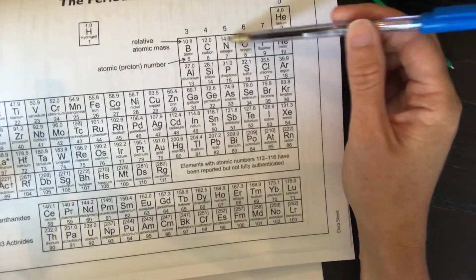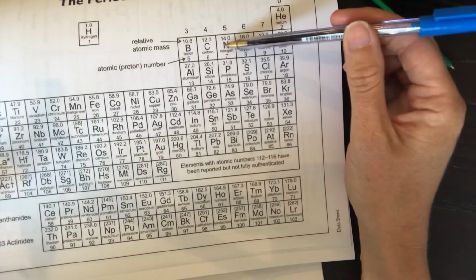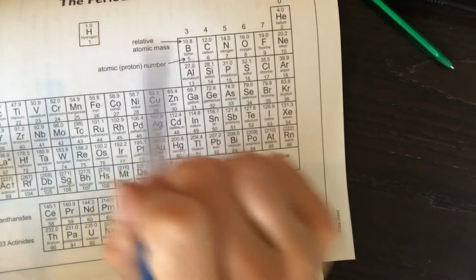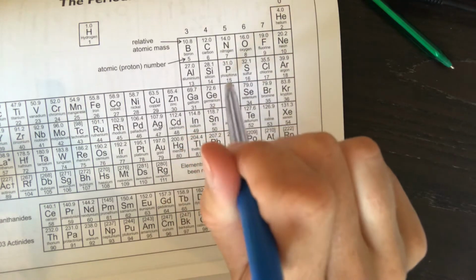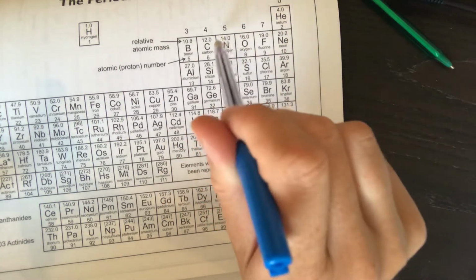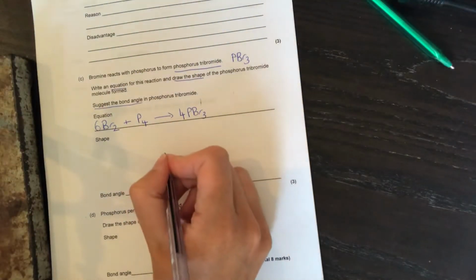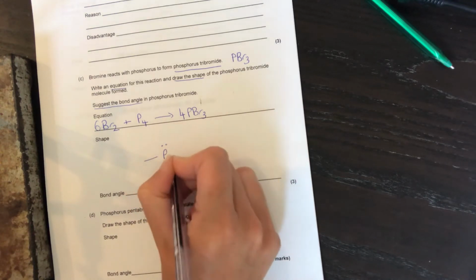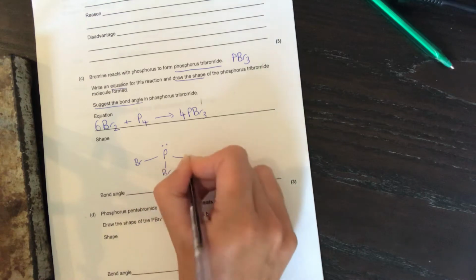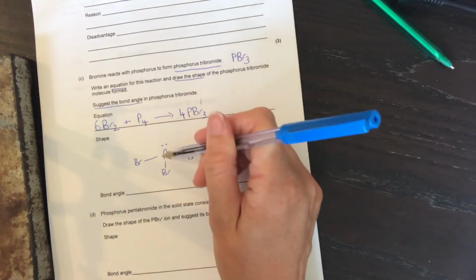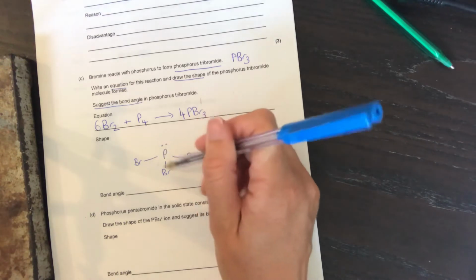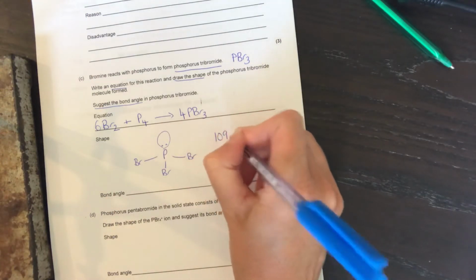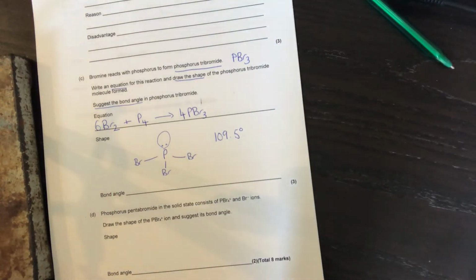But actually, nitrogen is also in group 5, and nitrogen has 3 hydrogens around it, leaving it with a lone pair. So if you have memorised the shape of ammonia, then you can just apply that here, because you've got a group 5 thing with 3 things around it. So we're going to have phosphorus, and then a lone pair, and our bromines. This is based on a tetrahedral shape, because we've got 4 areas of electron density here, which would mean bond angles of 109.5 degrees.